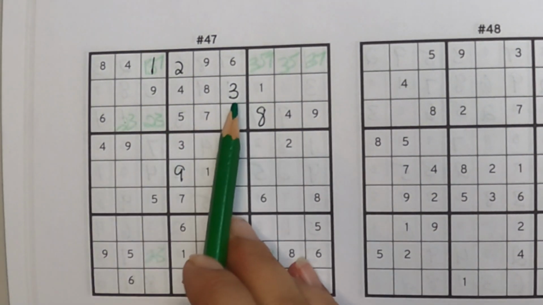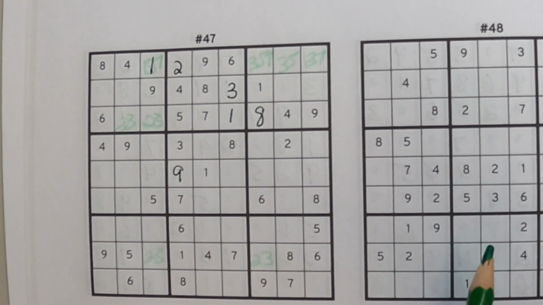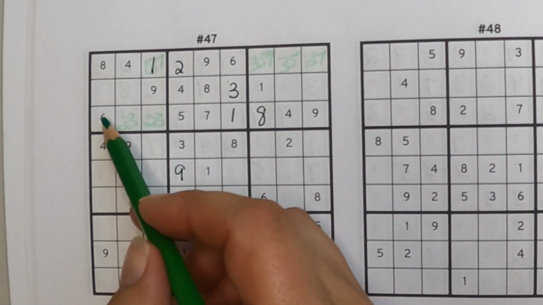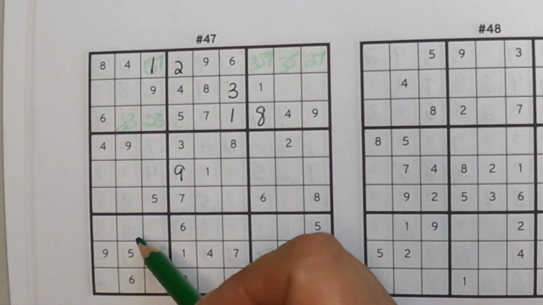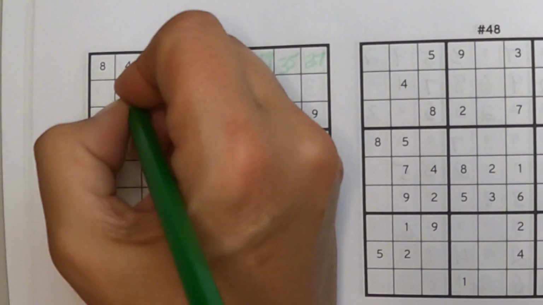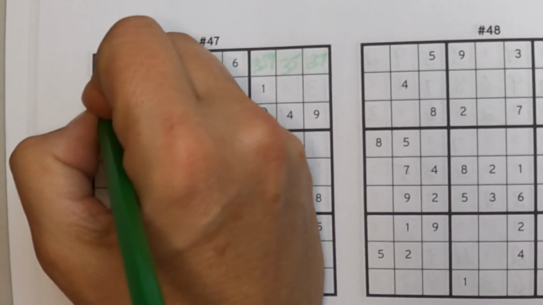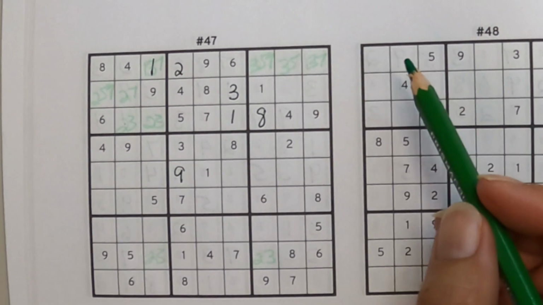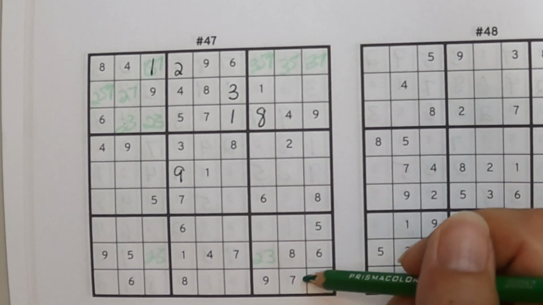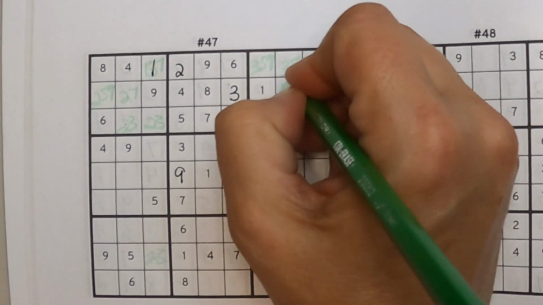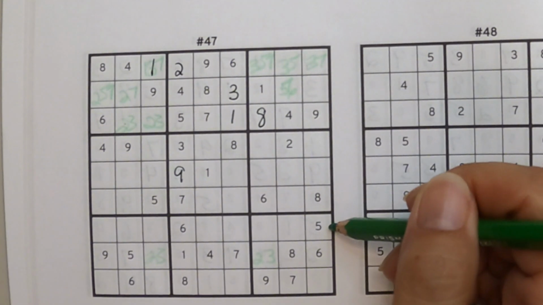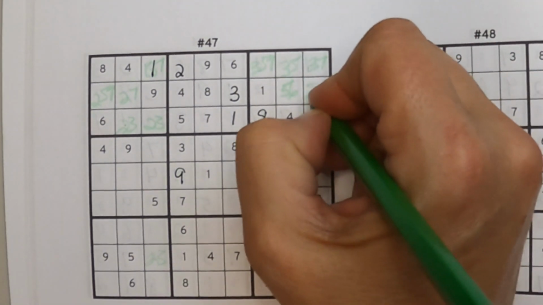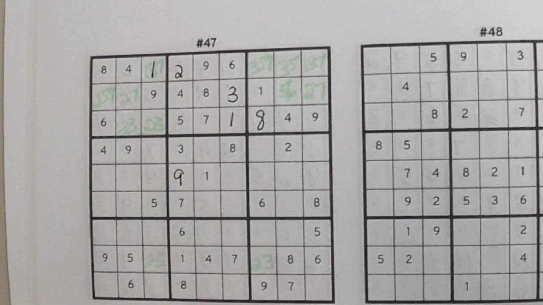For this row, we're missing 2, 5, 6, and 7. We've got a 6 covering both of these, and a 5 here. So this is 2, 7, and this is 2, 5, 7. 2 and 7 here, so 5, 6. 5 and 6 here, so 2, 7.